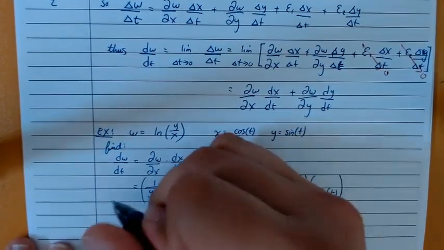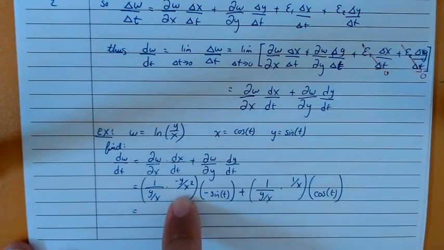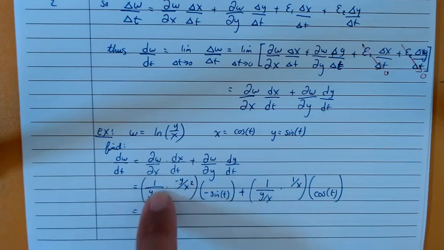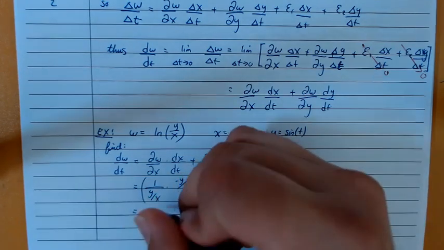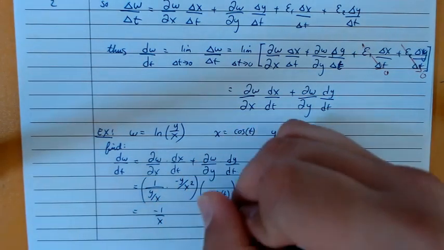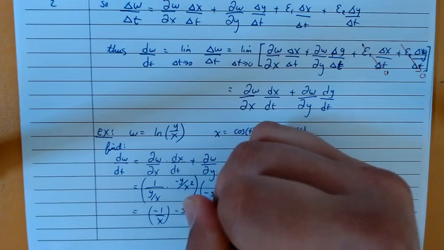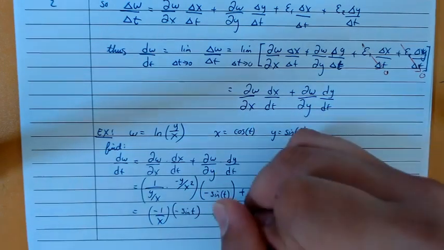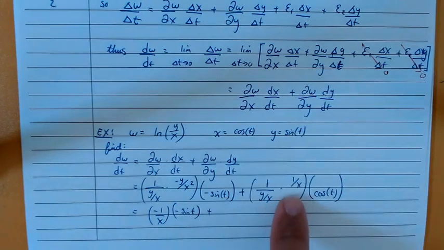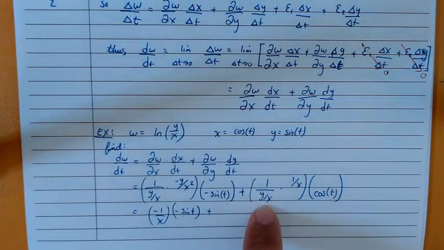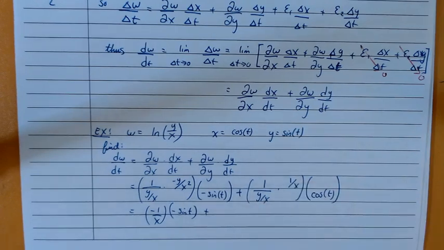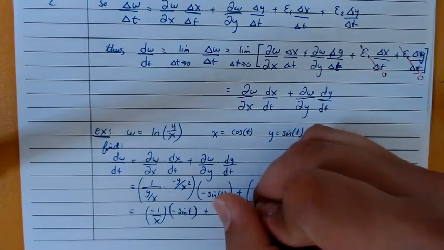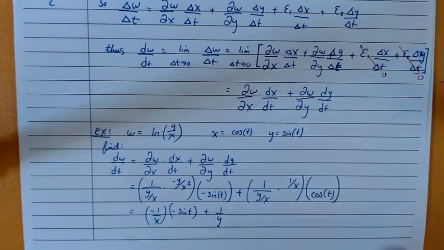Here, this simplifies out quite a lot. Dividing by a fraction is the same as multiplying by the reciprocal. So here I can say, this times x over y, and that'll give me negative 1 over x times negative the sine of t, plus, here, dividing by y over x is the same as multiplying by x over y. So if I multiply this by x over y, I just get 1 over y times the cosine of t.